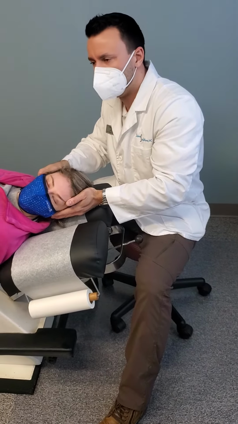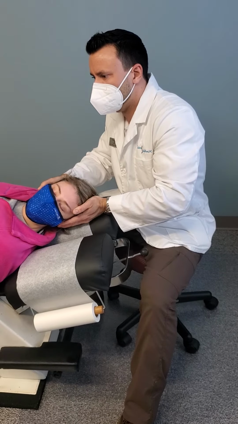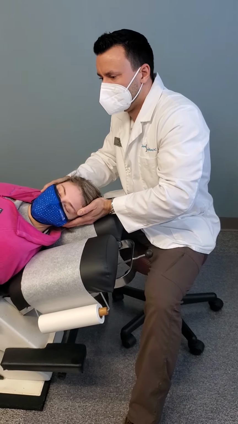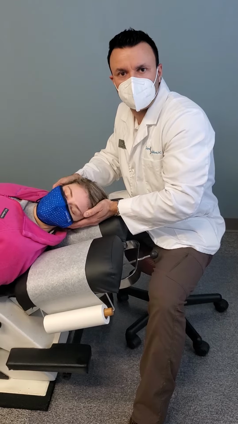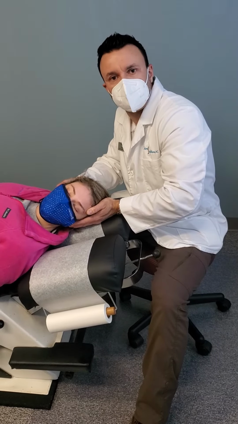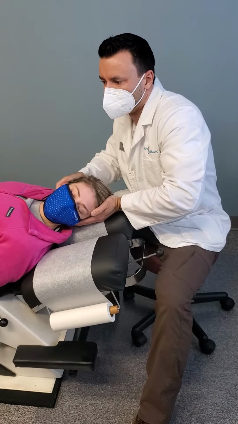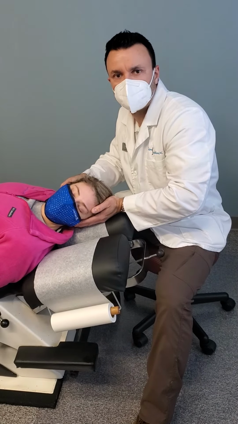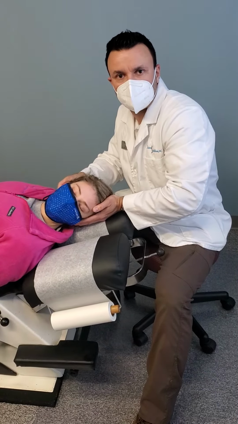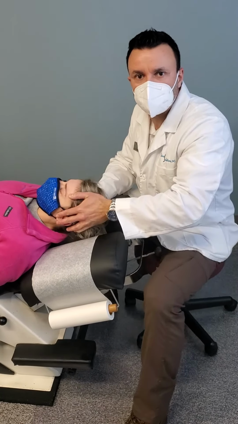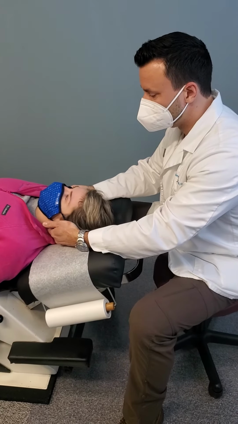Motion palpate as well. There are 7 segments within the cervical spine. And I look to see which one is going to be the most restricted. In this case, it's going to be C5 and C6. Extension, lateral flexion, and rotation. In this case, all different planes of motion are restricted. That's it. It's a quick adjustment. And it's over. How do you feel? Great. Wonderful.